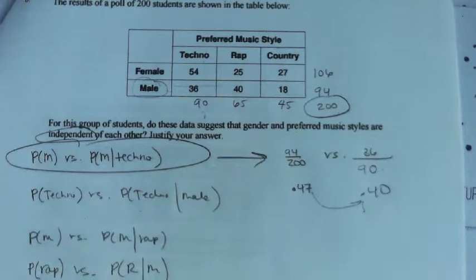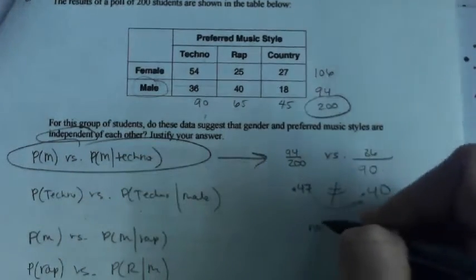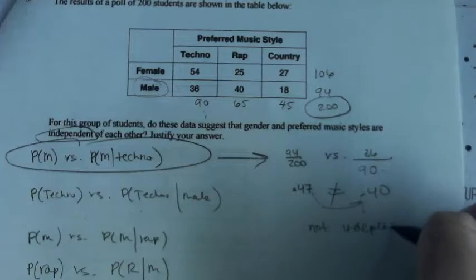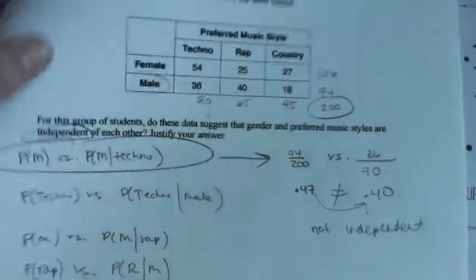Could be coincidental based on who we sample, but that's what this data is showing us. The fact of the matter is they are not equal, so they are not independent. We would never write this, but that means there's probably something to the connection between gender and the style of music that you like. Okay? That's it for probability.